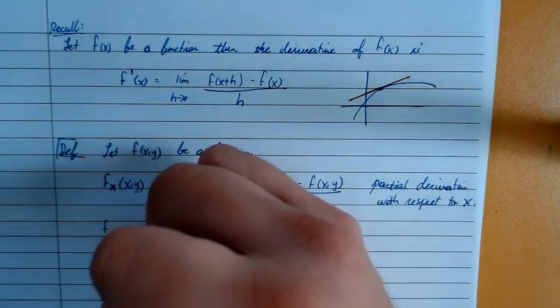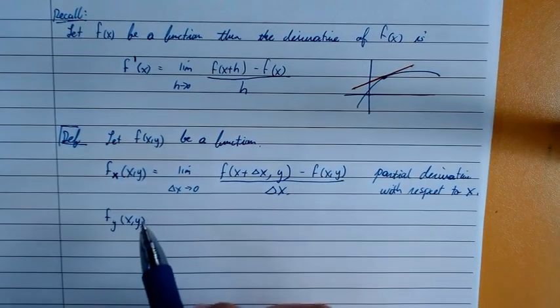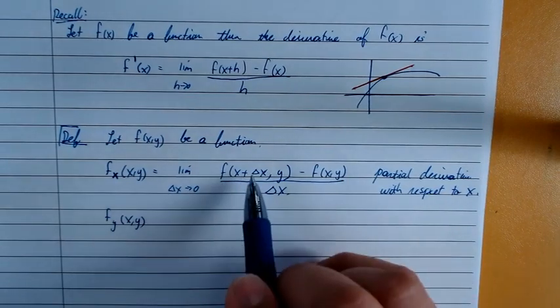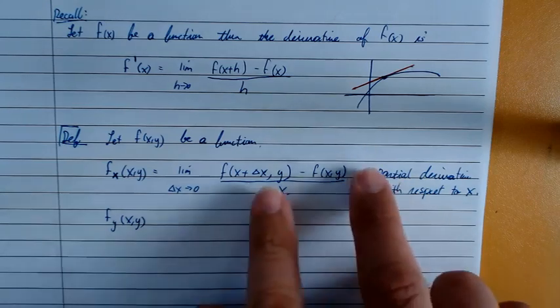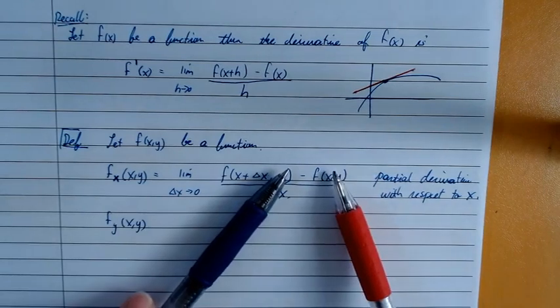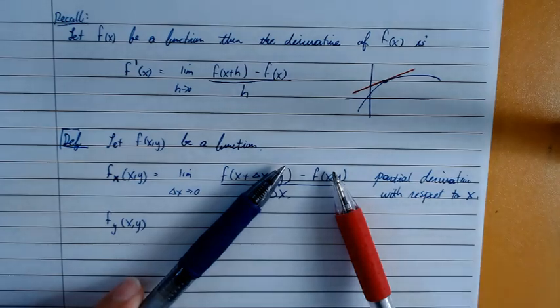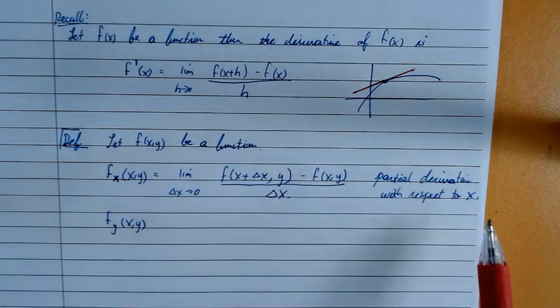F sub y of x comma y, you have a subscript of y instead of an x. This should take no imagination to realize what we're about to do here. Notice here, we left y the same. If you ignore those two y's that were left the same, that definition is exactly the definition that we had from Cal 1. The limit as something approaches 0 of f of x plus that something minus f of x over that something. That's a derivative with respect to x.